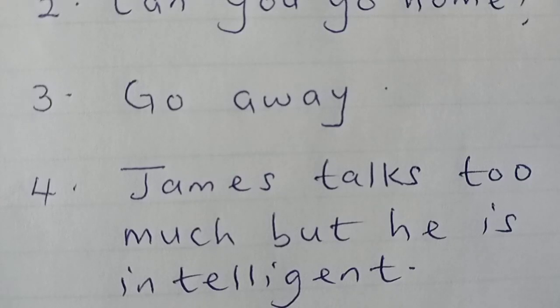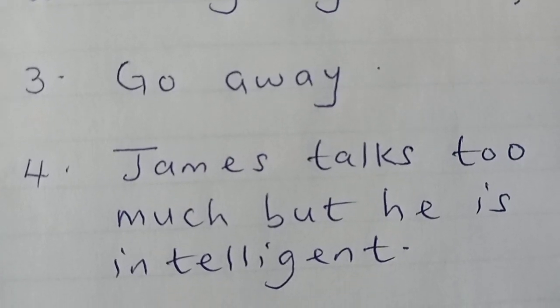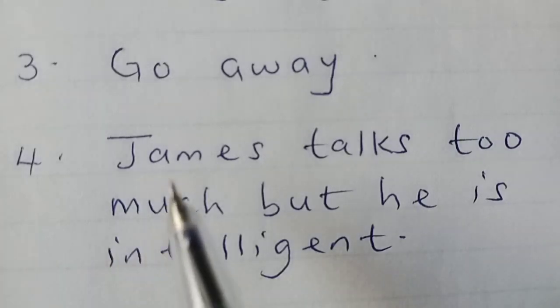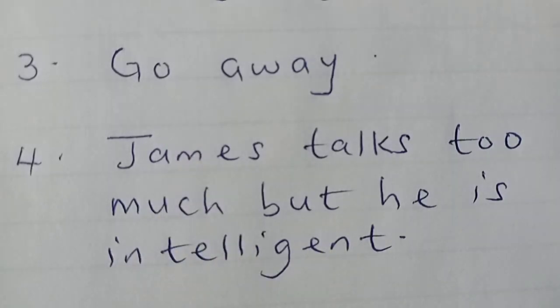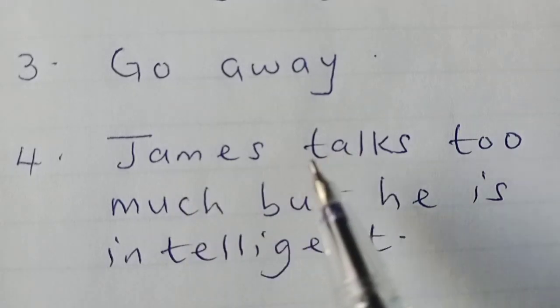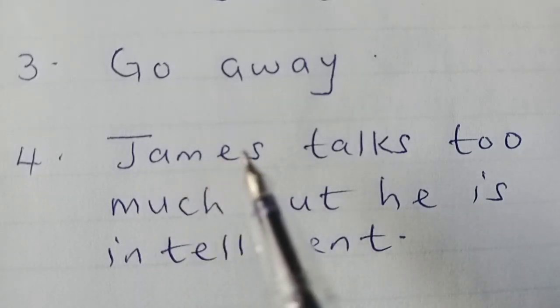Now, for the last example here, you see that James talks too much, but he is intelligent. James talks too much, but he is intelligent. Now, I told you previously that two independent clauses can be joined by a coordinating conjunction. Now, this sentence is made up of two independent clauses. The first one is James talks too much. It is a clause because it has a finite verb talks, which agrees with the subject James. So that's why it's a clause.